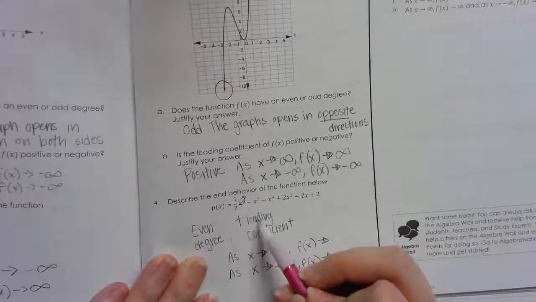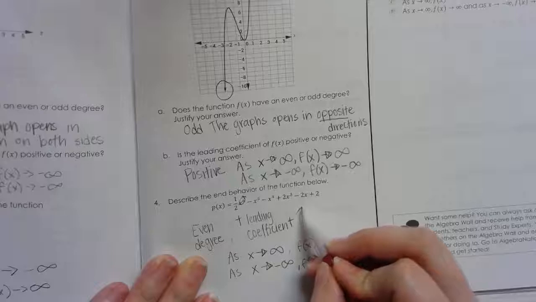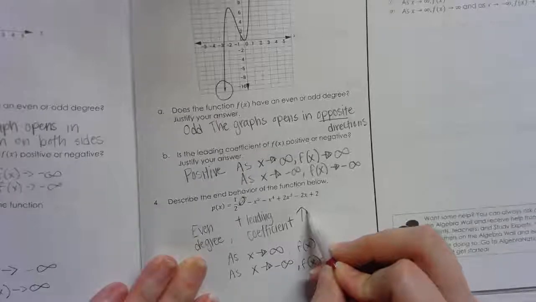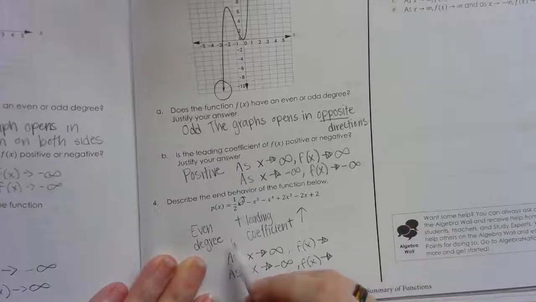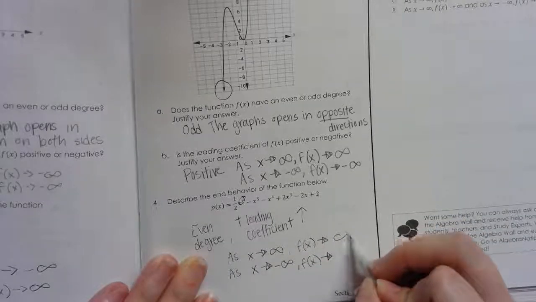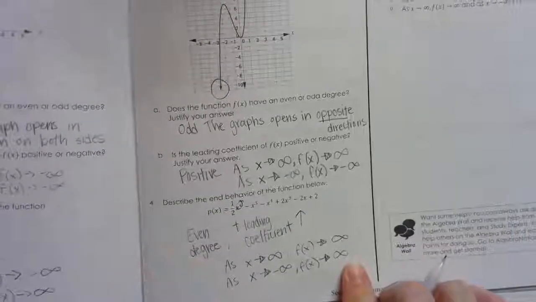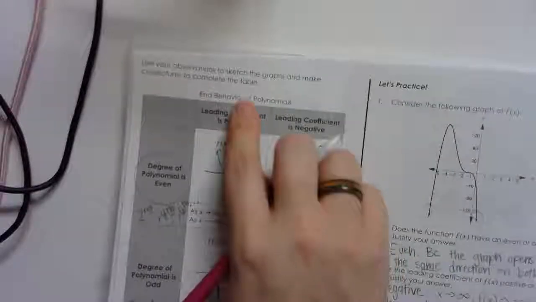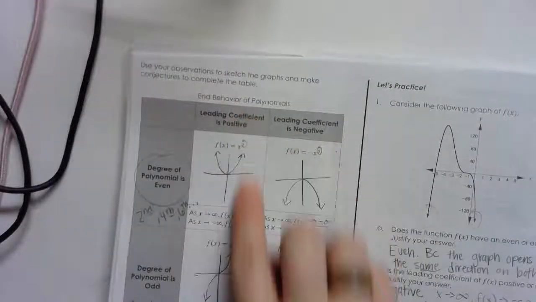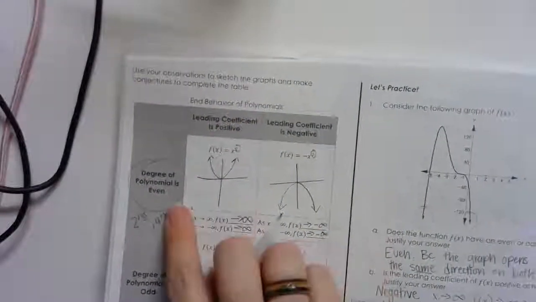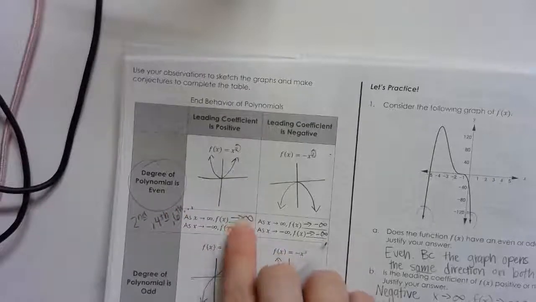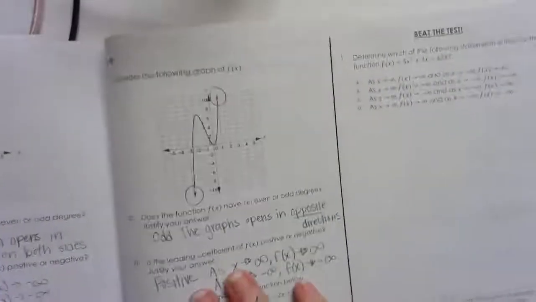If it's a positive leading coefficient, then we know that it's facing upward. So if it opens up, okay, and it's an even degree, then they would both have to go to positive infinity. You could even come over here and check it on your table if you wanted. It had a leading positive coefficient. Okay, leading coefficient is positive, and degree of polynomial is even. So it is approaching positive infinity on both accounts.